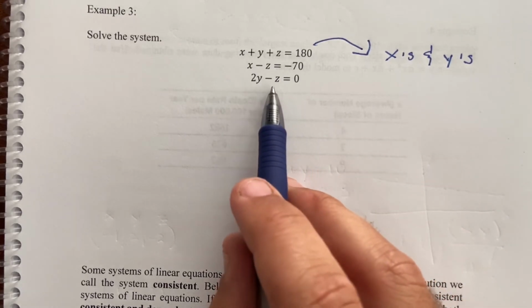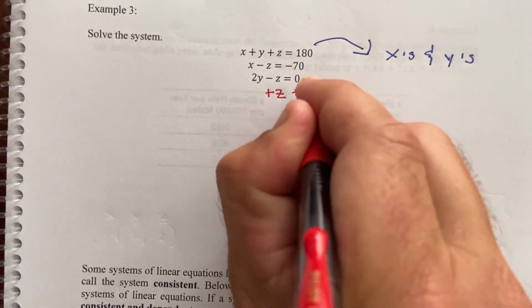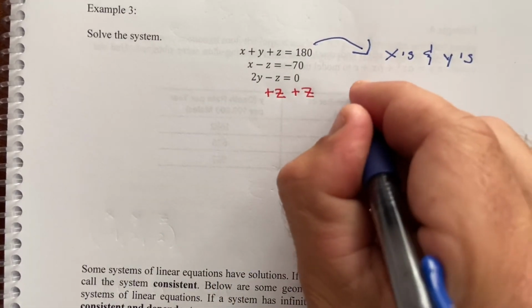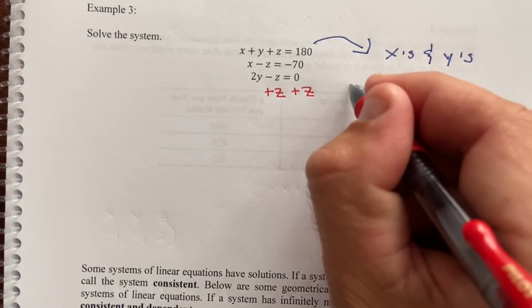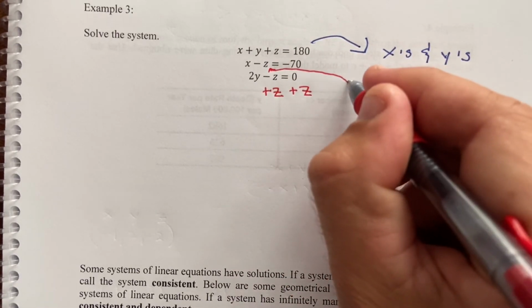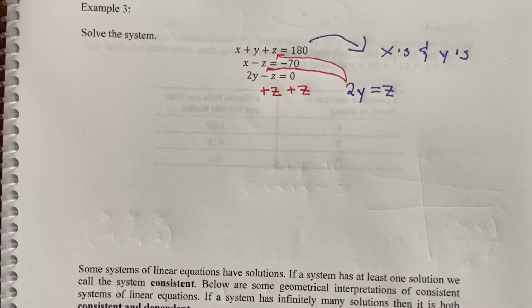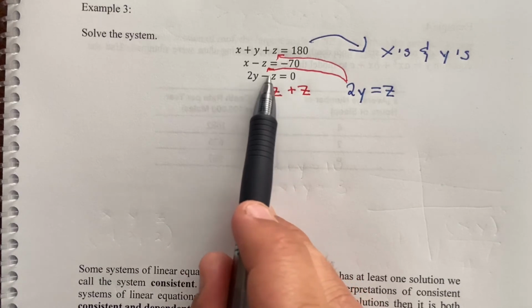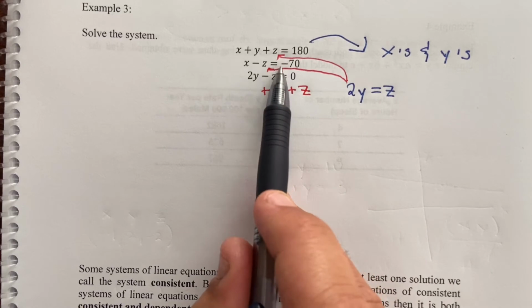So I'm noticing that if I add z, that I can say that 2y is equal to z. So wherever I have a z, specifically here and here, right? So just notice, I'm working with the third equation. I developed a new relationship, and then I'm plugging that into the others.